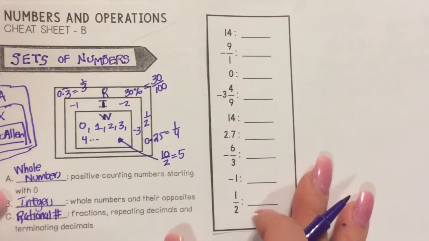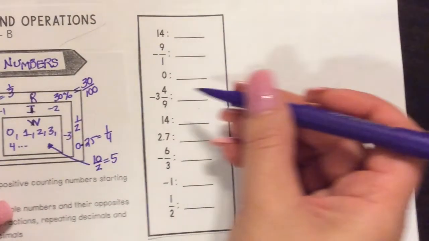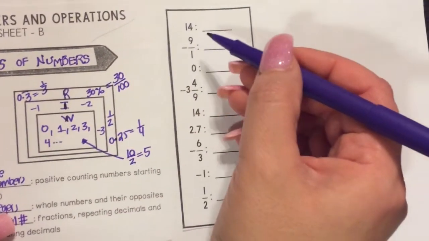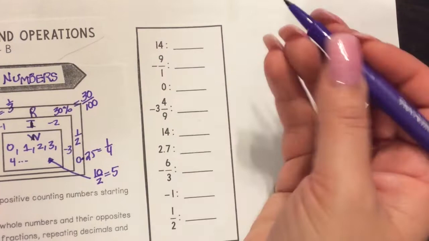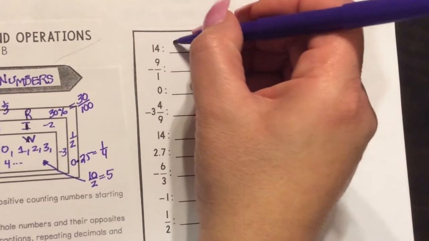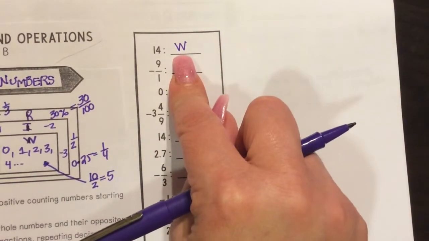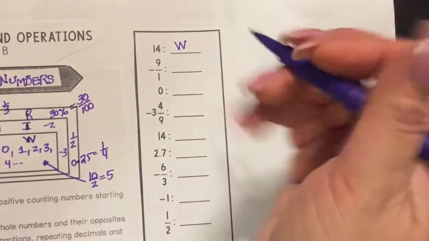And here we have some examples where we can practice how to classify these numbers. We're going to choose the set that best describes the number. So for instance, for number 14, we can say definitely this is a whole number. And automatically, if it's a whole number, it's an integer and also a rational number.